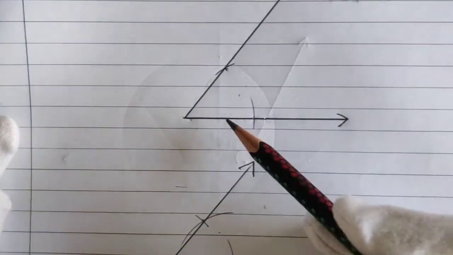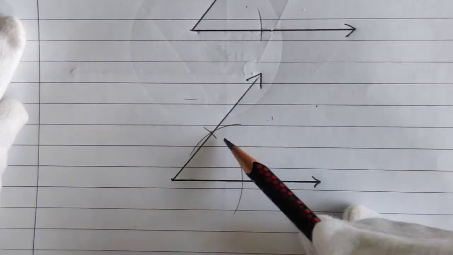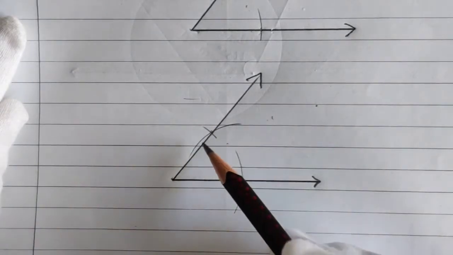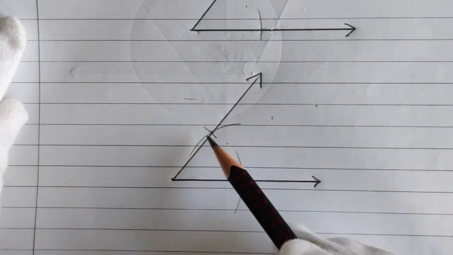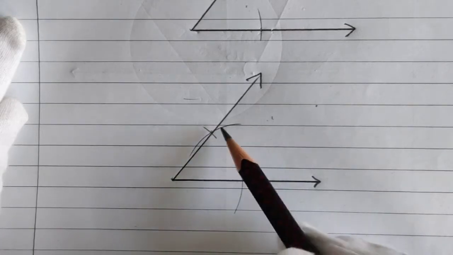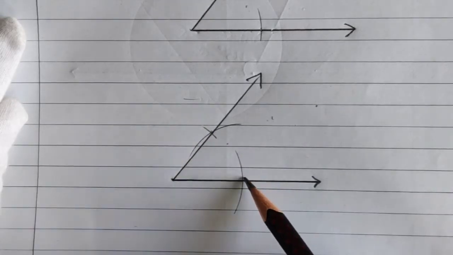How do the teachers come to know whether you have actually made it or not? The teachers can actually measure the arcs, right? We can actually see how the pointers are kept.